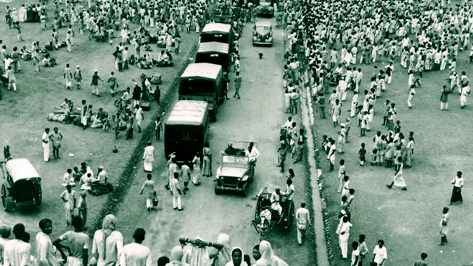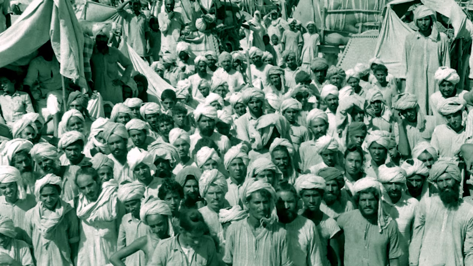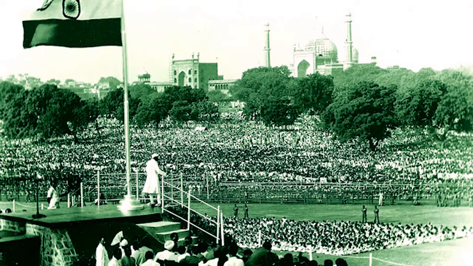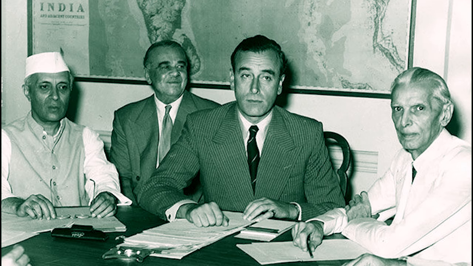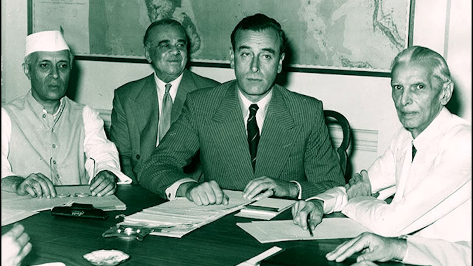The primary cause of the partition of India was religious tension, as Muslims believed that Hindus held the majority and dominated the political landscape. They feared that in a democratic system, their representation in the government would be minimal, leaving them subjugated under Hindu dominance.